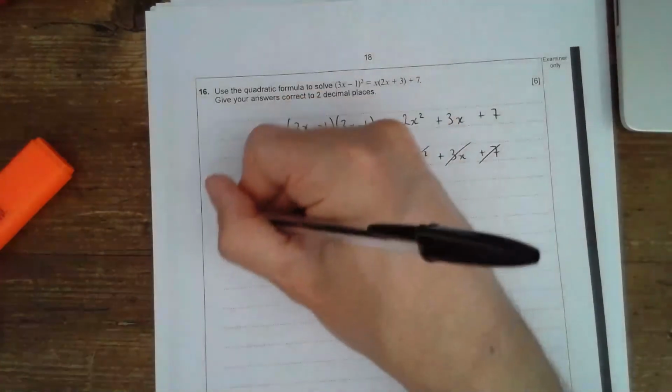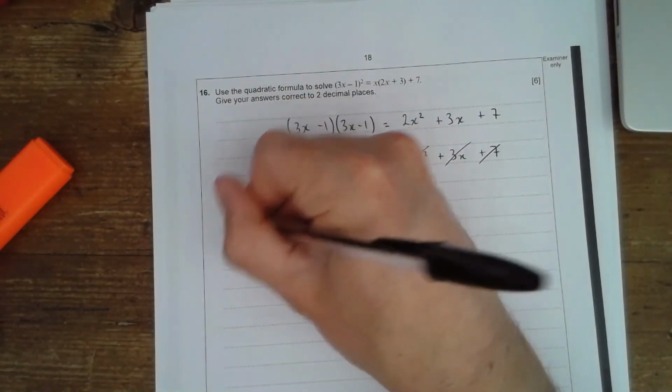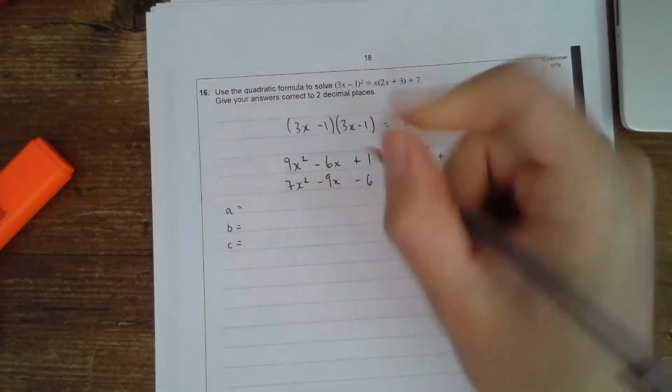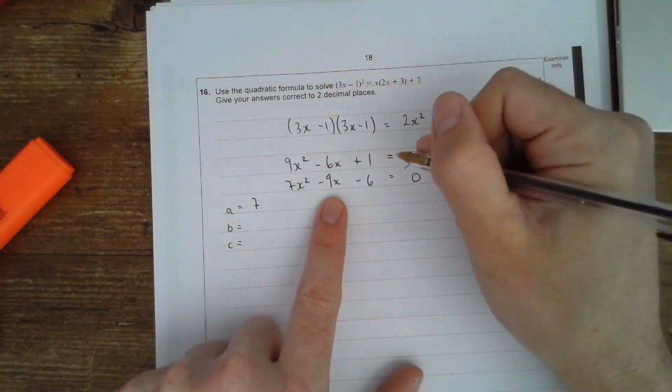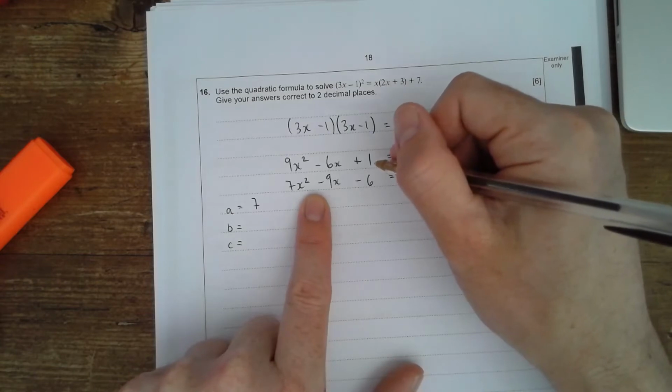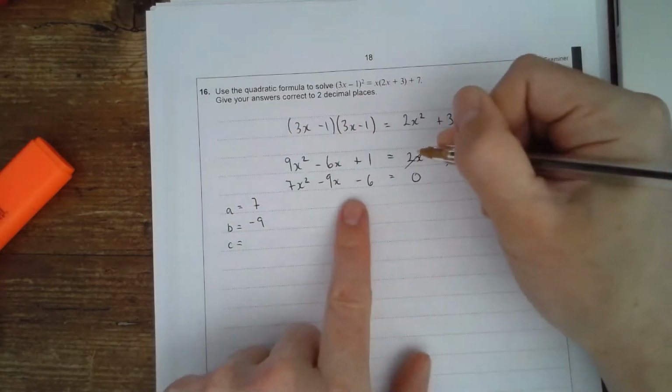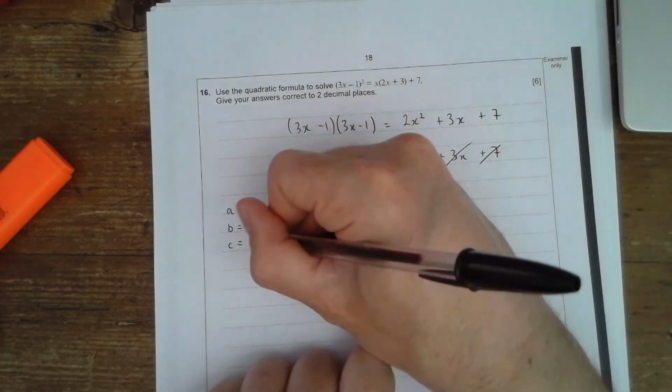Okay, now I can go and state that a equals 7, b equals minus 9, c equals minus 6. A is the term in front of x squared, which is 7. B is the term in front of x, which is not 9, it's minus 9. And then c is the term at the end, which is not 6, it's minus 6.